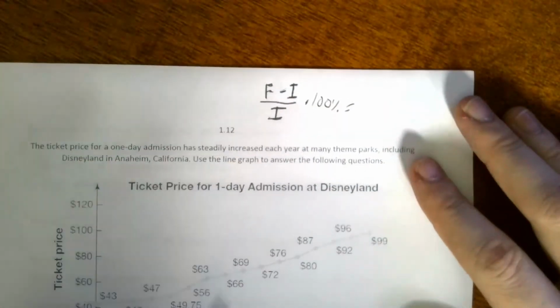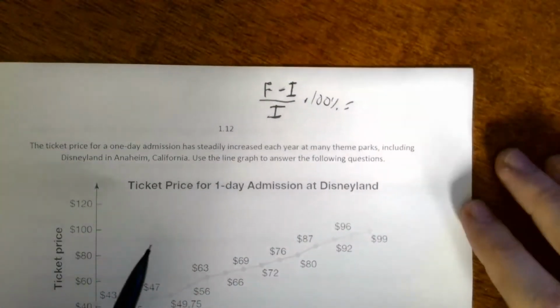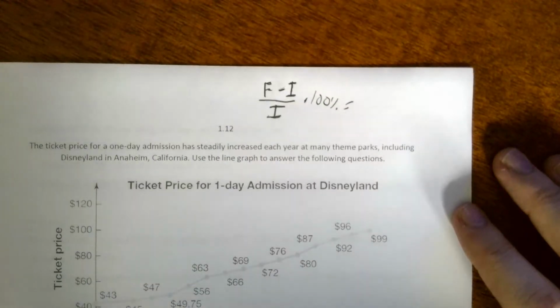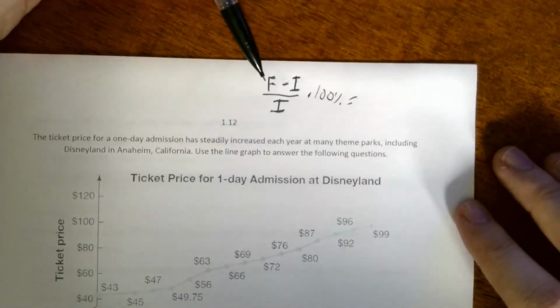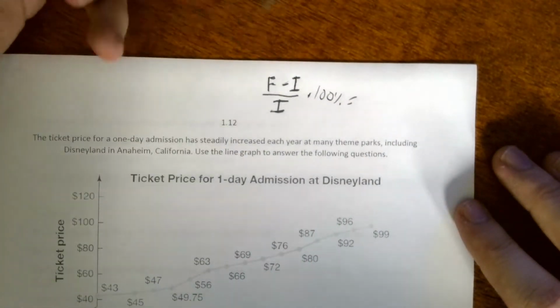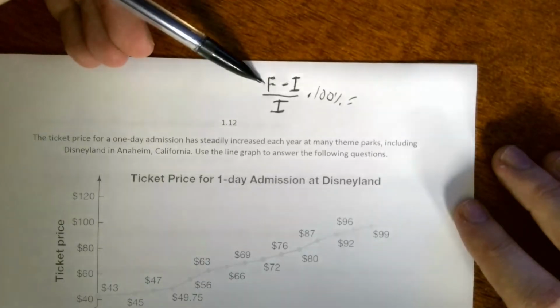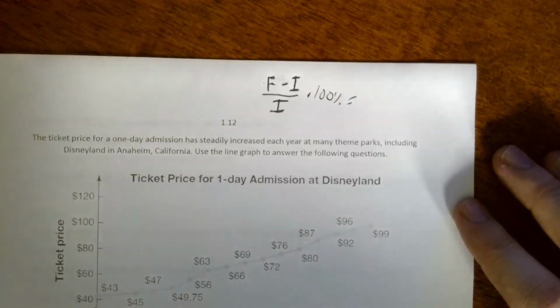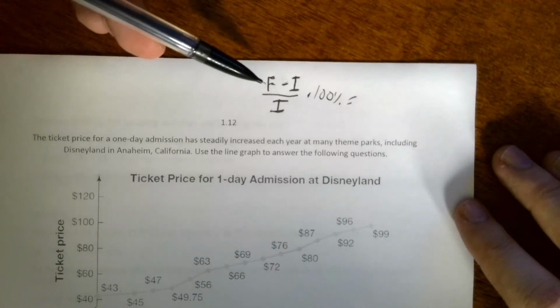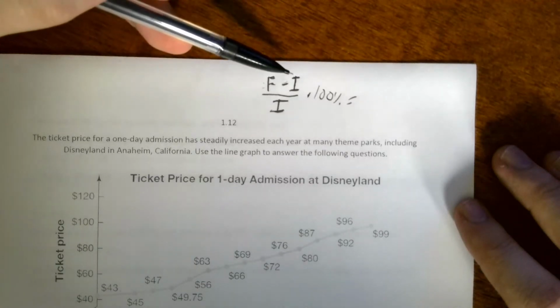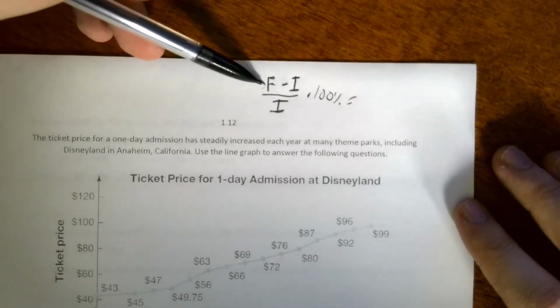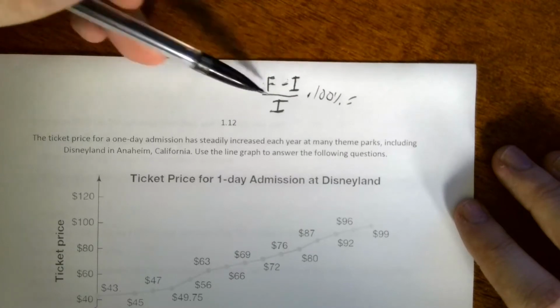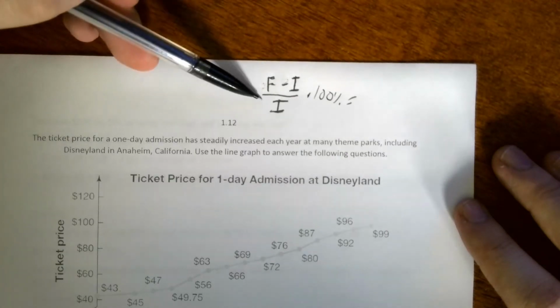So before I go into explaining one of the examples, let's just think about this. If I have a bigger final price, so let's say something increased by maybe $10, right? So this price is bigger than our initial price. When we subtract, we'll get a positive number on top. We'll divide it by our initial price.